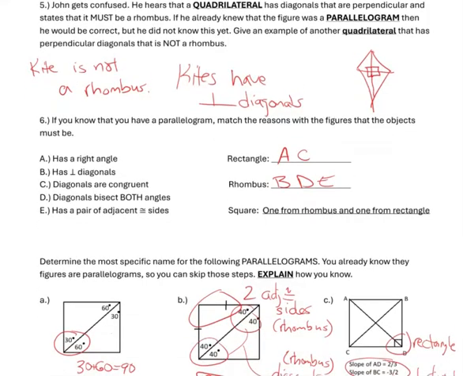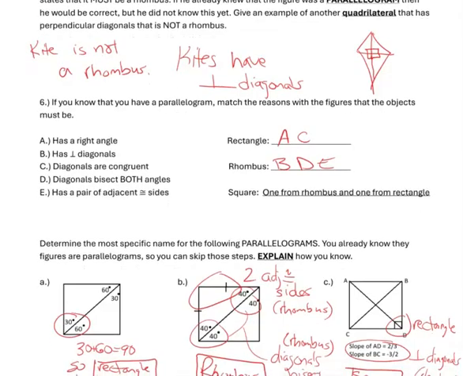Okay. The next one, if you know that you have a parallelogram, match the reasons with the figures that the objects must be. Has a right angle, that has to be a rectangle. Has perpendicular diagonals, that's a rhombus. Has diagonals that are congruent, that's got to be a rectangle. Has diagonals that bisect both angles, it's going to be a rhombus. And then E has a pair of adjacent congruent sides, that is going to be a rhombus as well. And a square would have to have one from each.